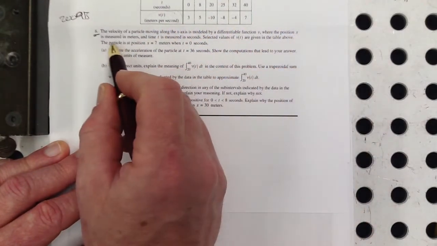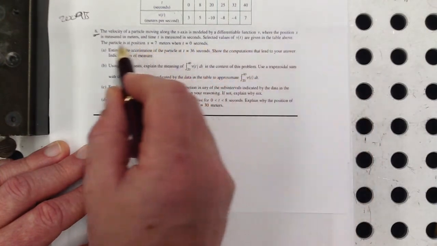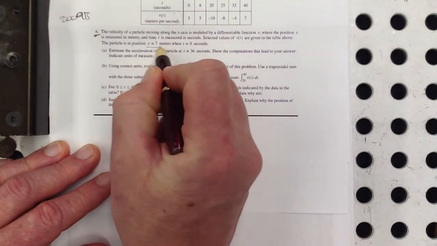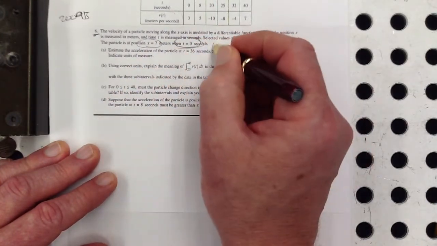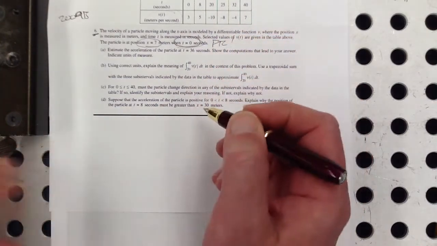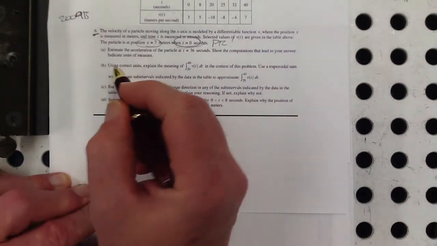The position x is in meters, time is in seconds, and velocity is in meters per second. Selected values of velocity are given. The particle is at position x equals 7 when time equals 0. That makes me think of the fundamental theorem, because we've got an initial value there. Okay, let's see what they want us to do.